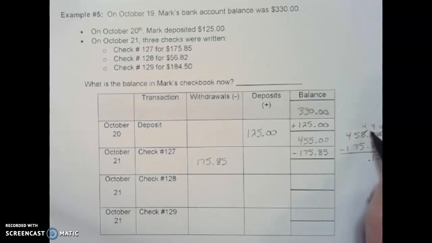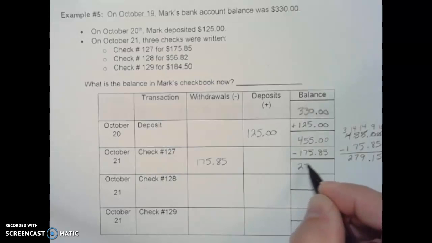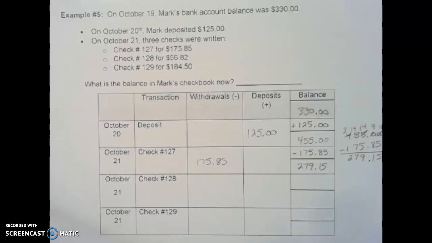Decimal point. 4 minus 5 you can't do, so that becomes a 14, and this 5 becomes a 4. 14 minus 5 is 9. 4 minus 7 again you can't do, so that becomes a 14, and the 4 becomes a 3. 14 minus 7 is 7. 3 minus 1 is 2. So that makes the balance $279.15. Next was check 128 for $56.82.